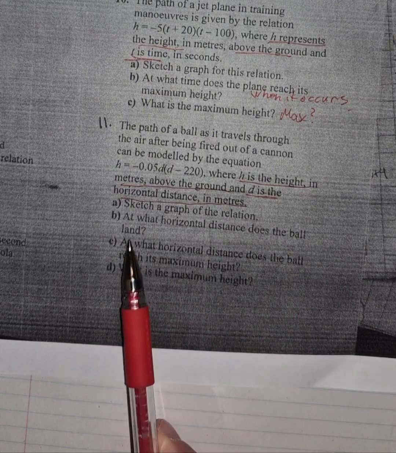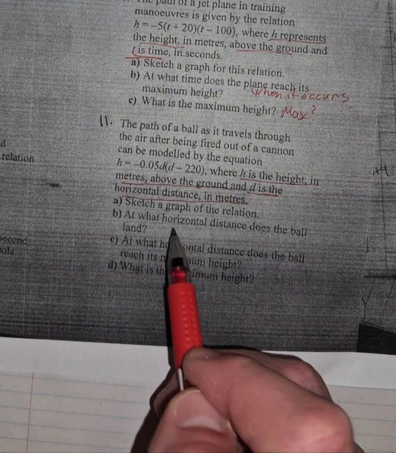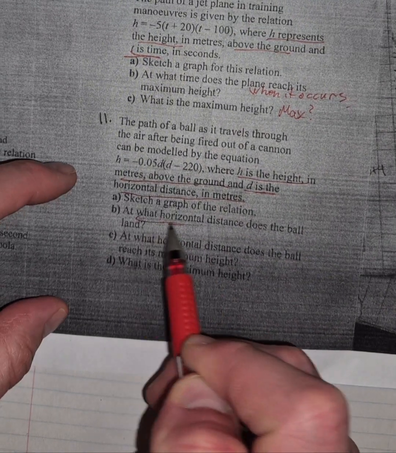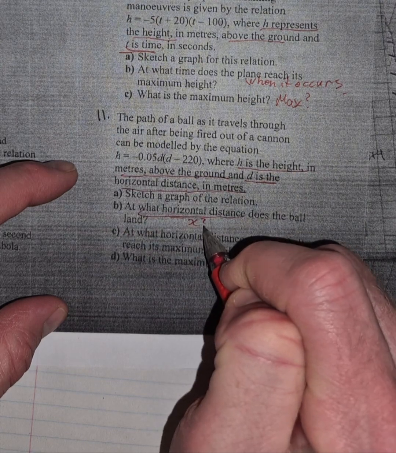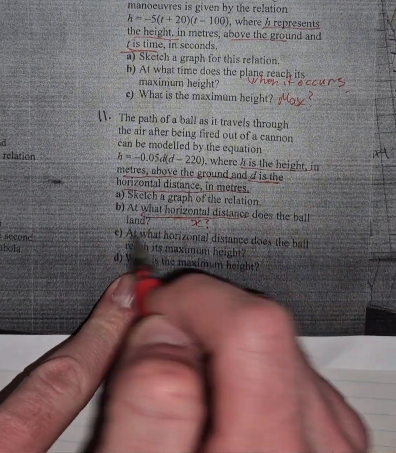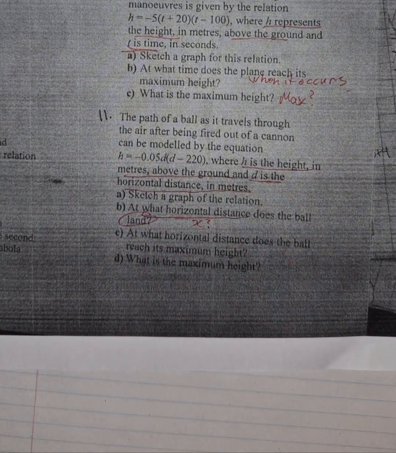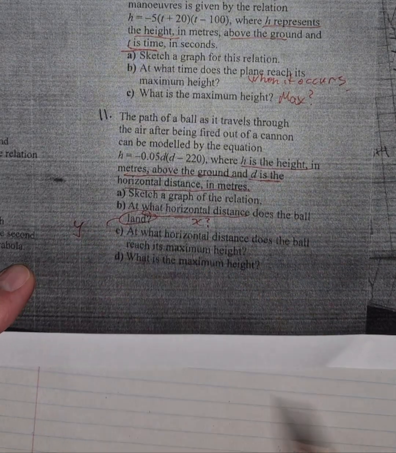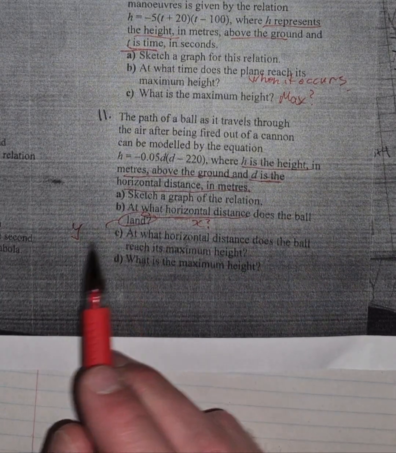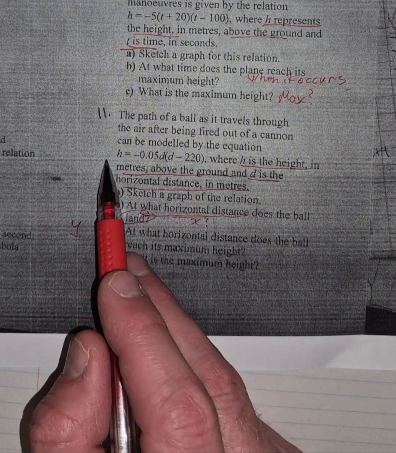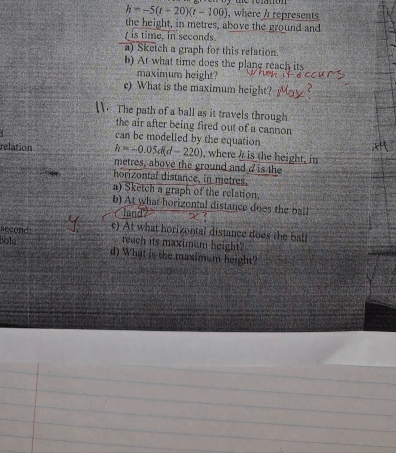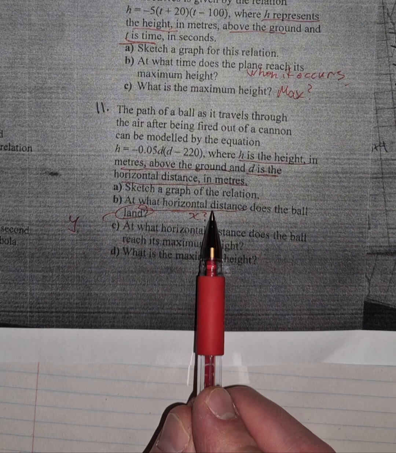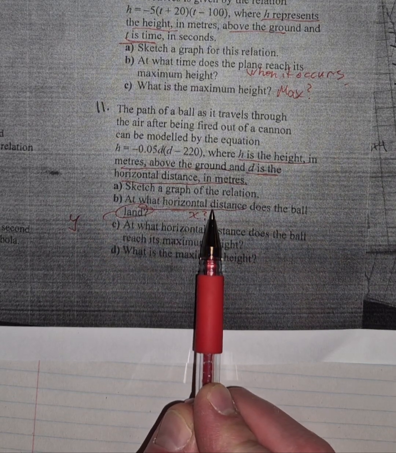So at what horizontal distance does the ball land? So it's asking us what horizontal distance, right? So horizontal distance was our X. So our X question, does the ball land? And remember, when the ball lands, we know its Y value. And I'm not going to tell you what it is, but you know it. And remember, our Y in this situation is H. Our X in this situation is D. Right, so it's just a matter of matching the language as defined in the question to what this portion of the question is actually asking us.